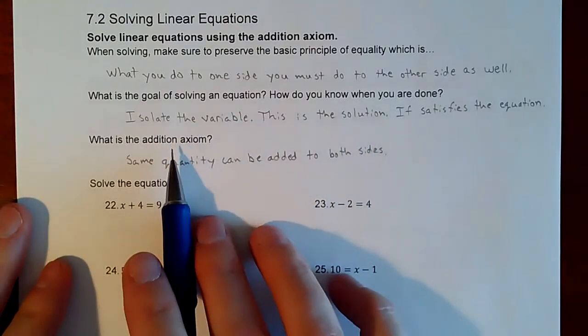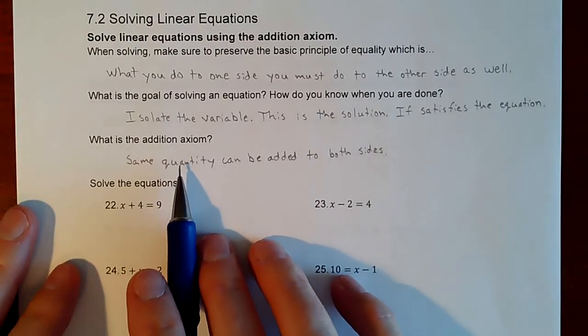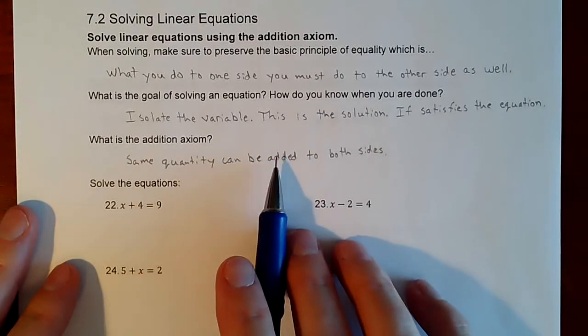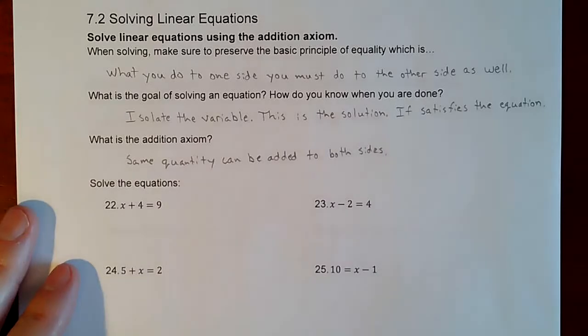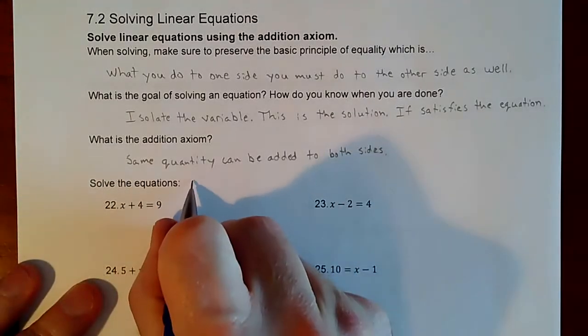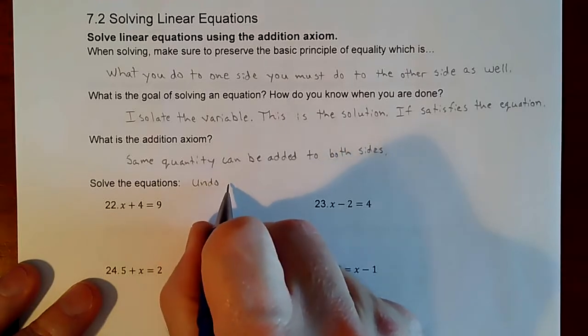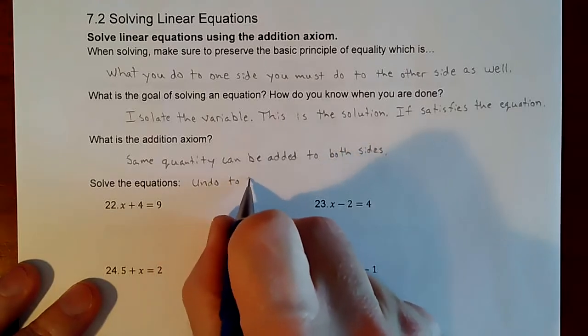So you got some fancy names, the addition axiom, which basically means whatever you're going to add or subtract on one side, you got to do it to the other side as well. And then there's going to be a multiplying and dividing one as well. So what you'll hear a lot from me is the description of undoing. We're going to undo to isolate.